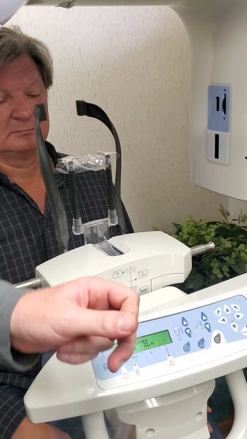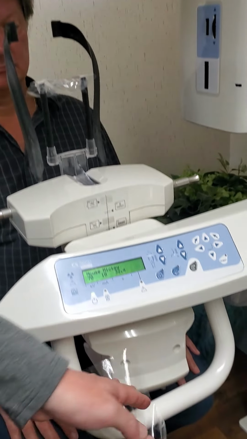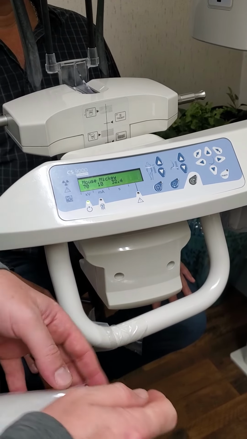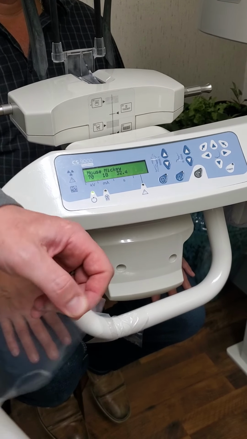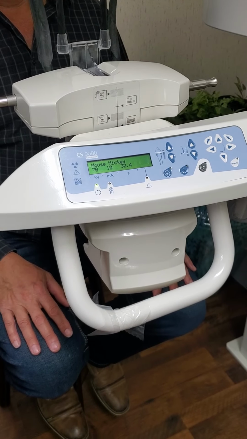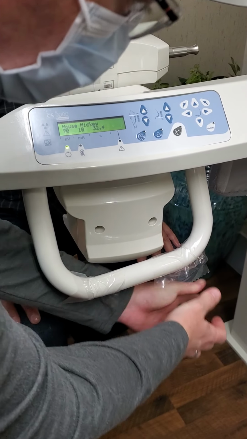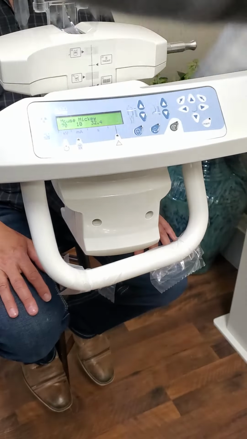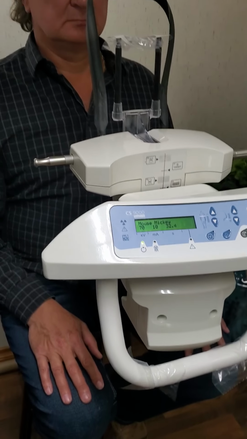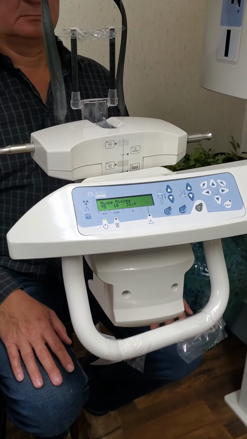We'll barrier the bite block and both handle positions. Make sure you protect your patient.